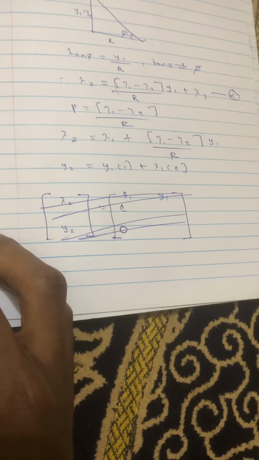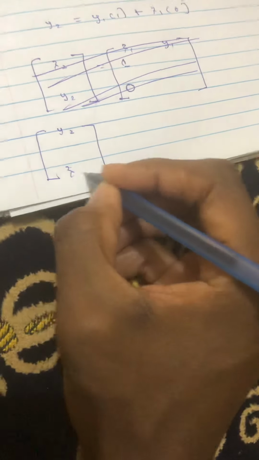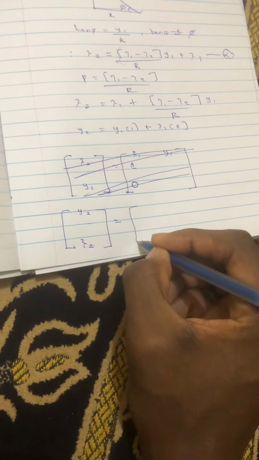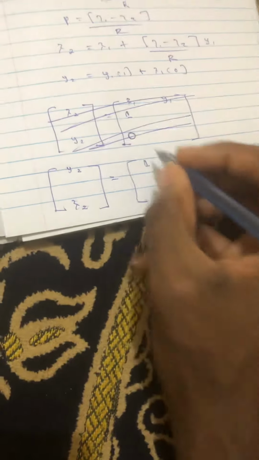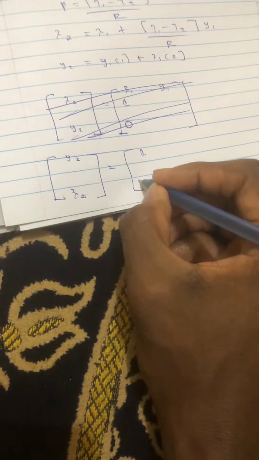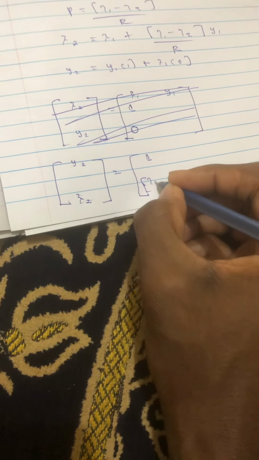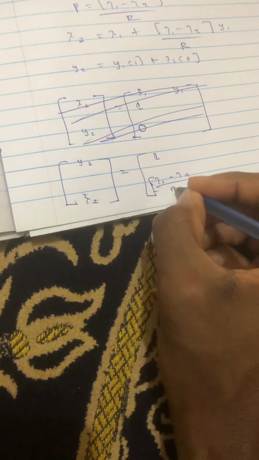We are going to write it as y2 with respect to λ2, which is the same as 1, then the refractive power, (μ1 minus μ2) over r.